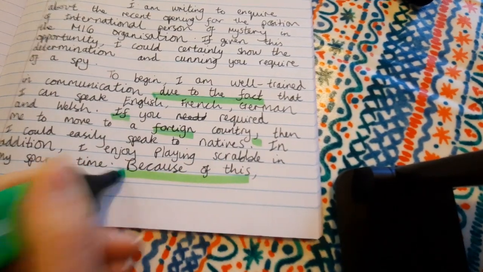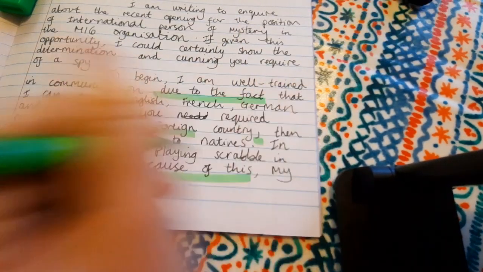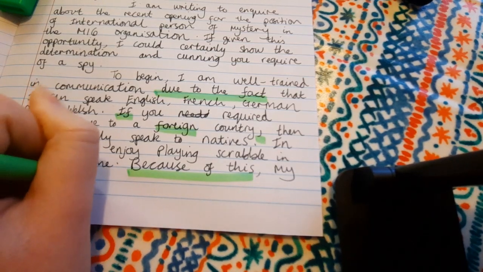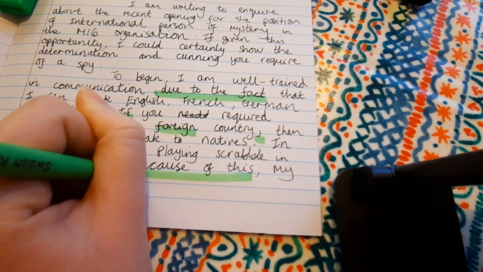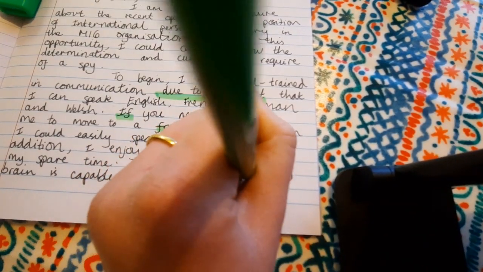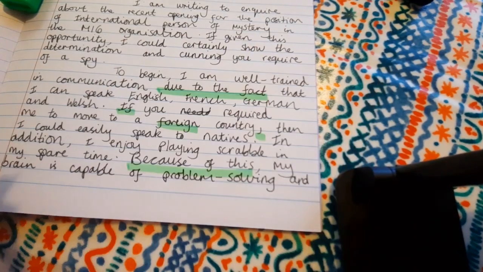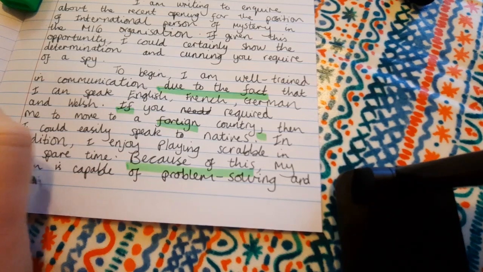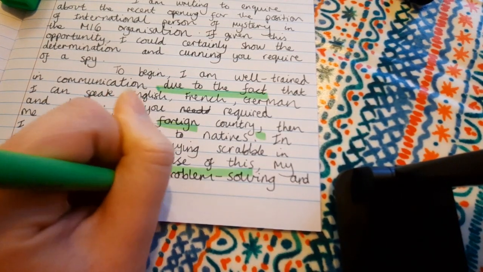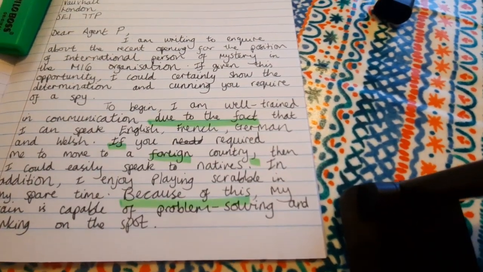Because of this, my brain is capable of problem solving and thinking on the spot. Okay, so there we go, I've started my letter.